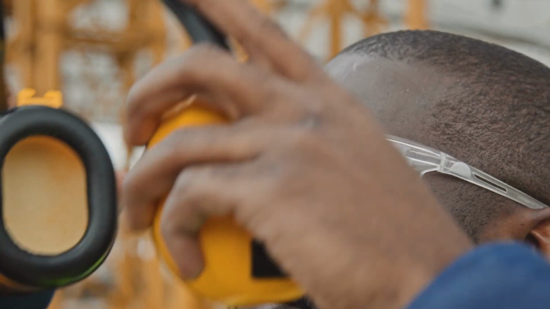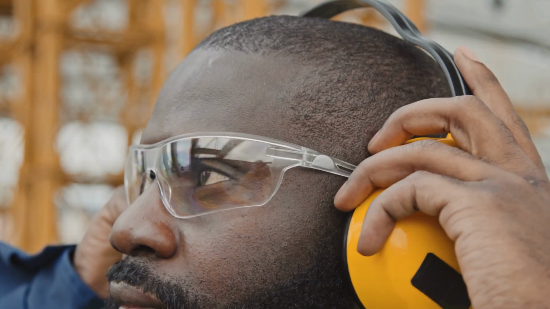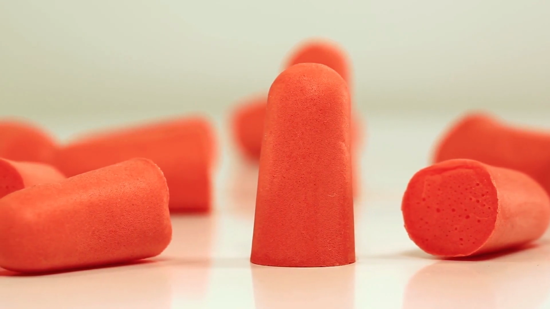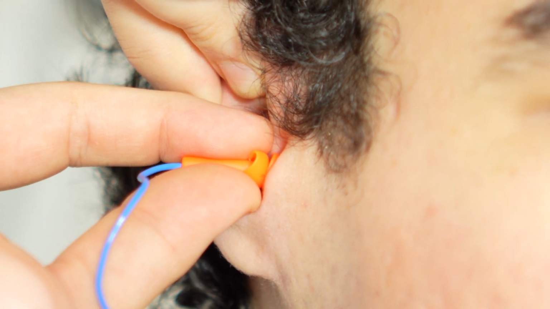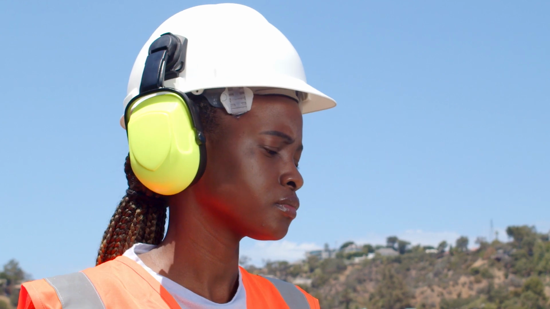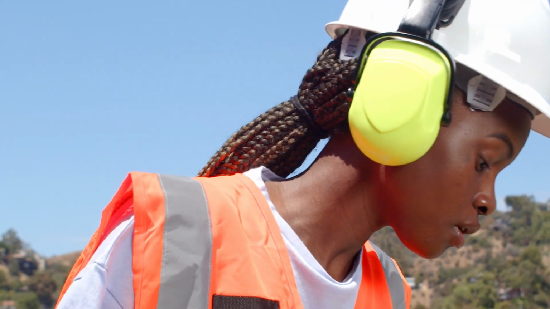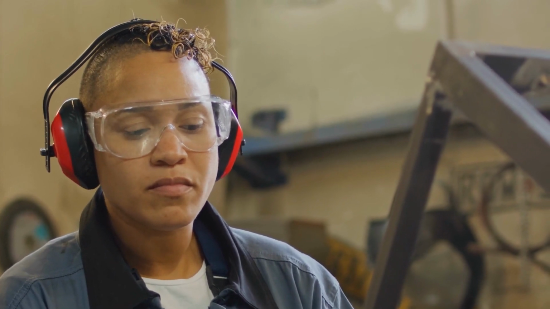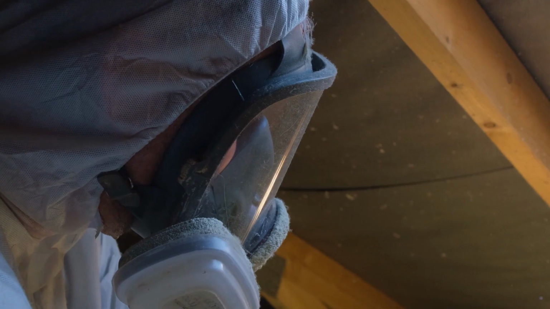Using your gear effectively is all about wearing it correctly. So for earplugs, they should be the right size for your ears and inserted slowly to achieve a tight fit. For earmuffs, they should cover your ears completely, with the headband fitting securely over the top of your head, not around the back. Remember, protecting your hearing isn't just for immediate comfort. It's a long-term investment in your hearing health.